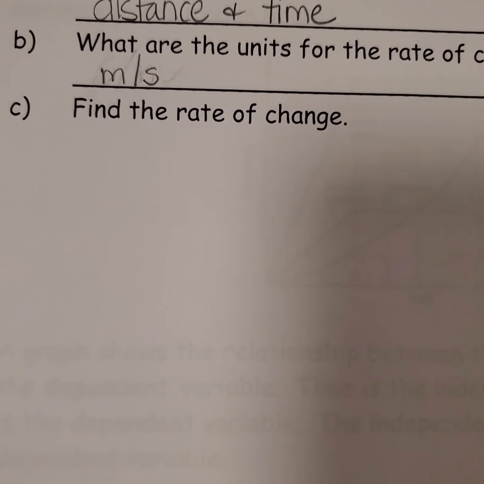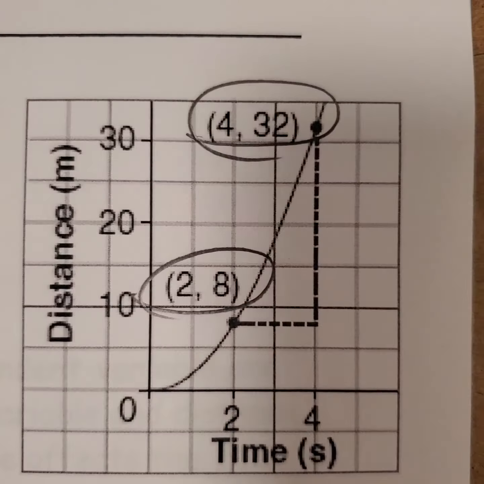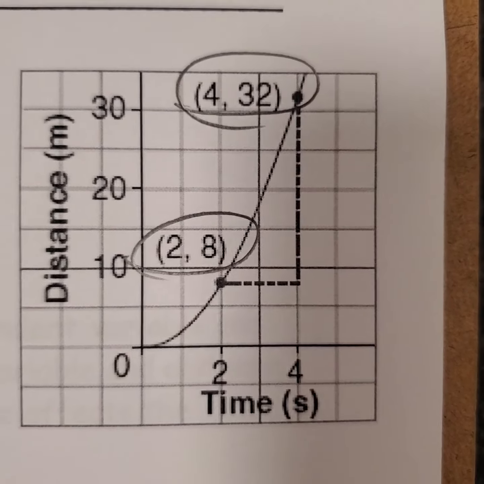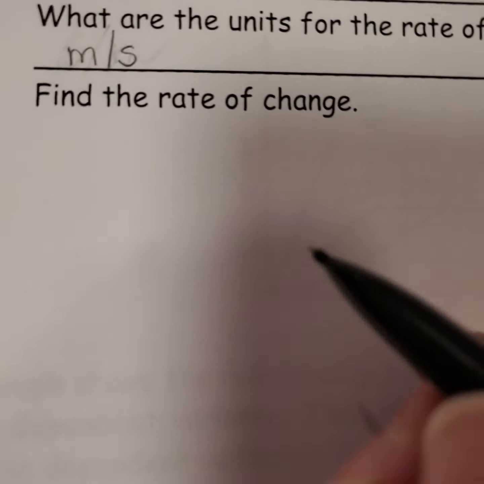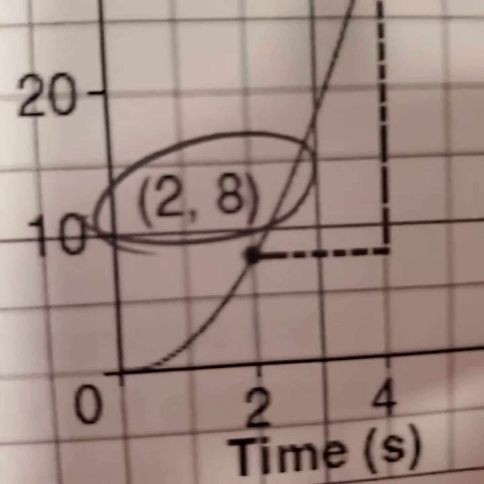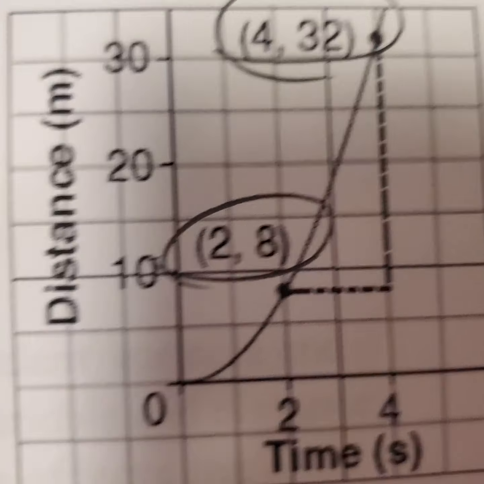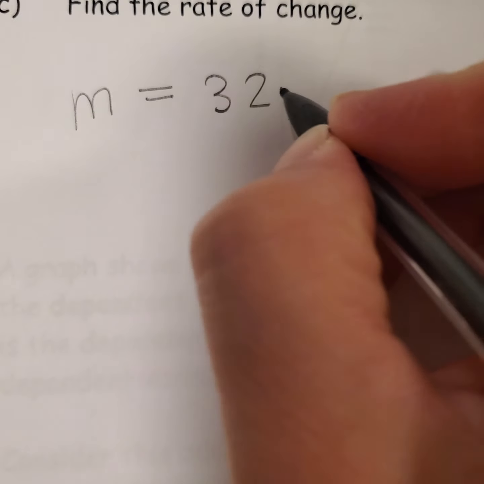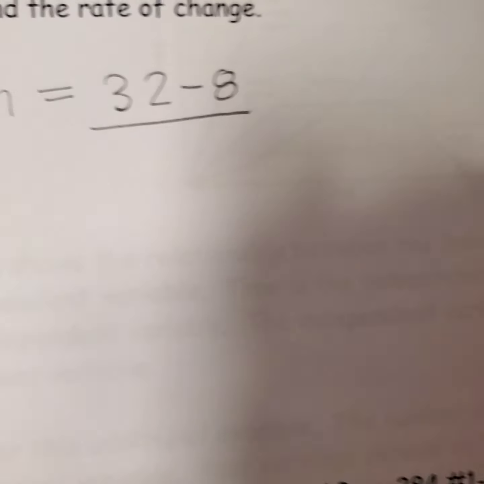Now they want us to find the rate of change, and they actually gave us 2 ordered pairs to use. So I'm going to go ahead and use that slope formula. I'm going to subtract my y's, so 32 minus 8 on the top, and subtract my x's on the bottom.